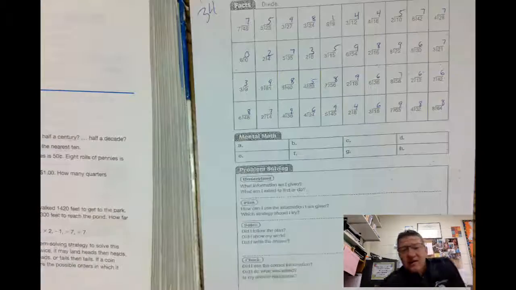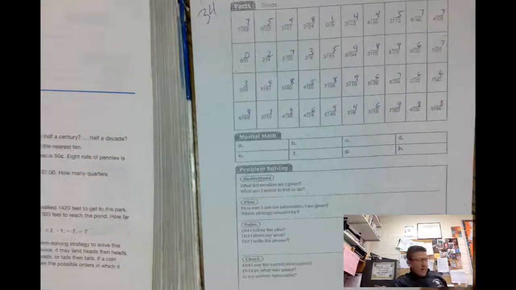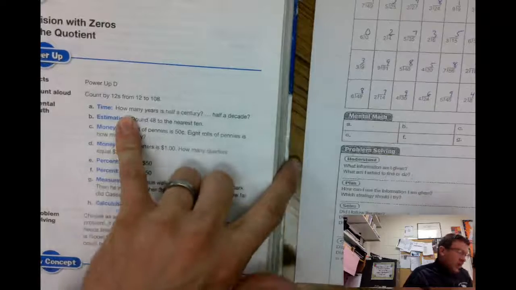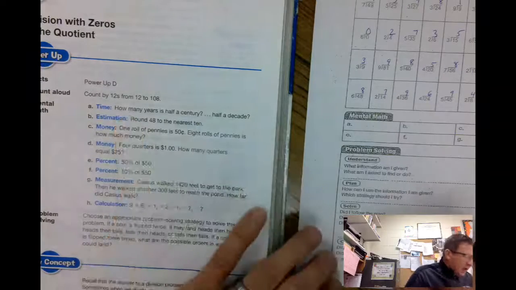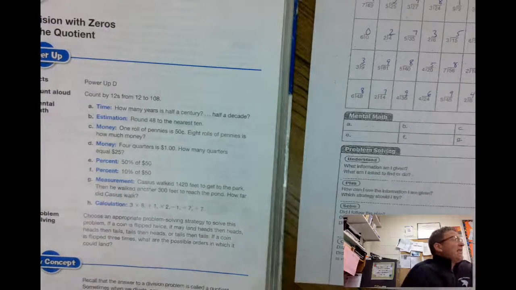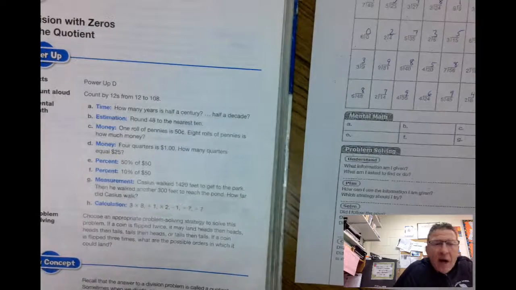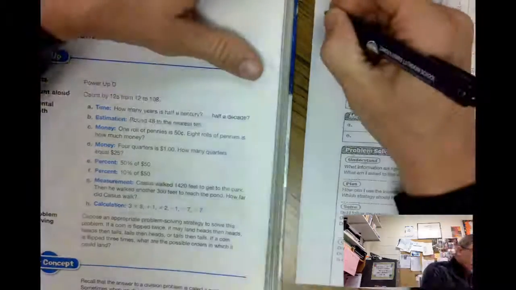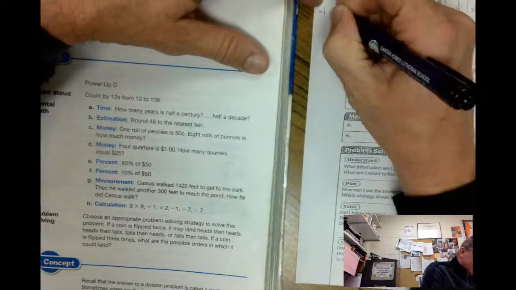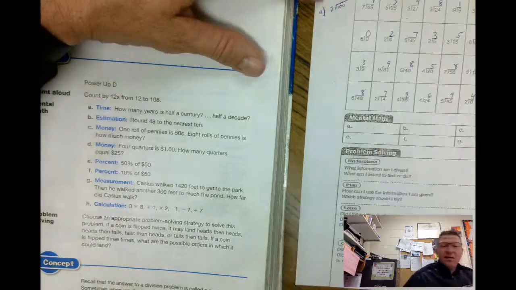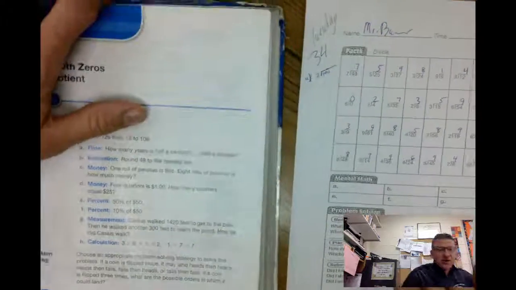We're on page 211 in your textbooks. Problem letter A says, how many years in a half a century and a half a decade? Century, cent, cents, 100. What's half of 100? So 100 divided by 2. Hopefully we know that that is 50 years.